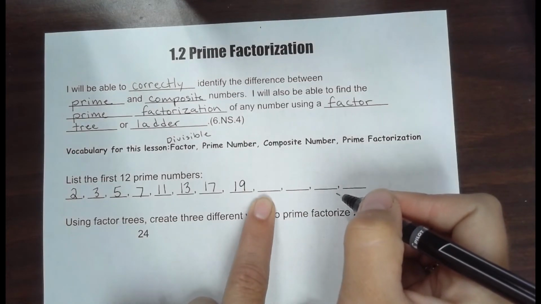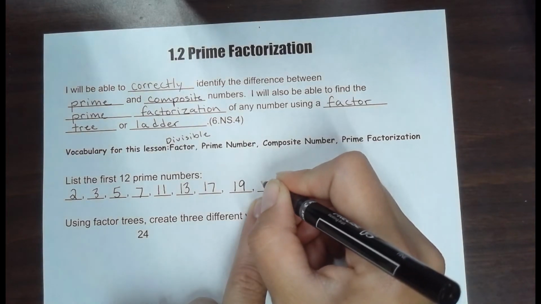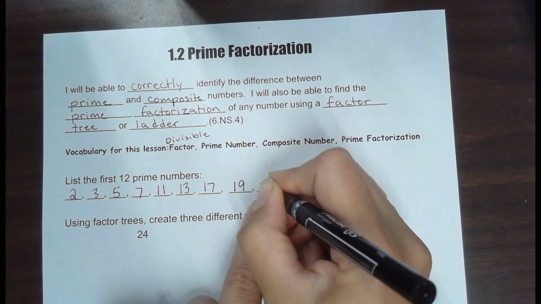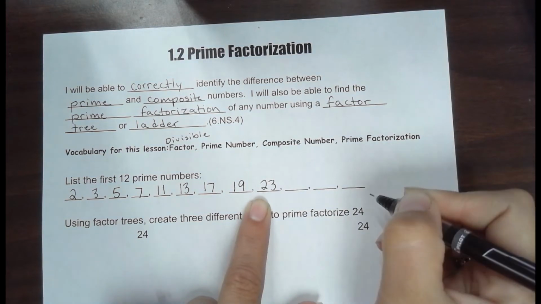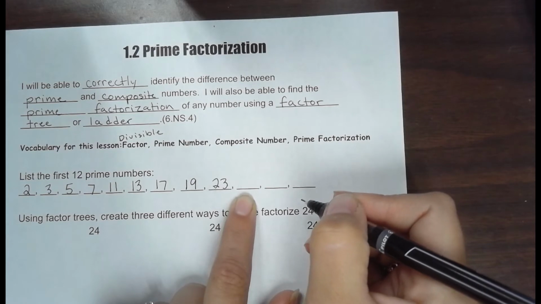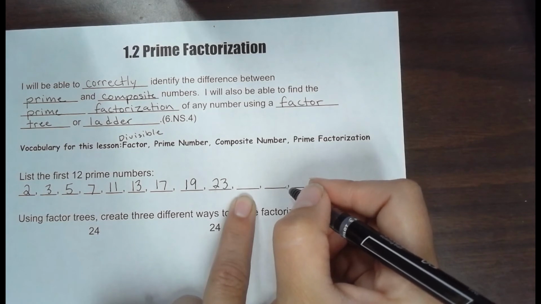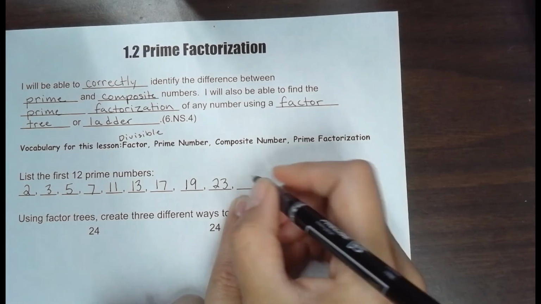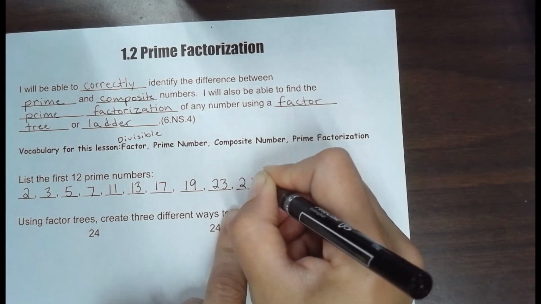21? Probably fooled a couple of you. Remember, 21 is divisible by 3 and 7. 3 times 7 is 21. So 21 is not prime. So how about the next odd number? 23 is prime. I can only divide it by 1 and 23. 25. Oh, that one's divisible by 5. 5 times 5. So 25 is not prime. How about 27? Oh, probably caught some of you again. You can divide that by 3 and 9. How about 29? 29 is a prime number.